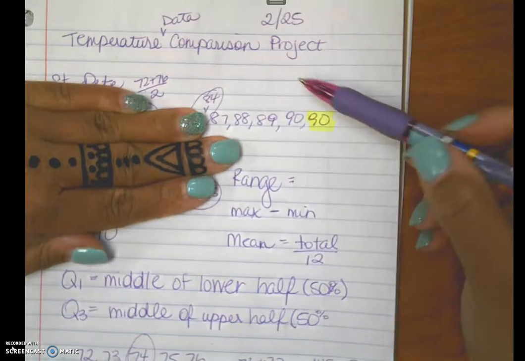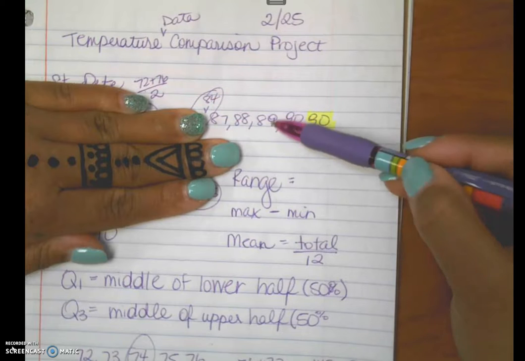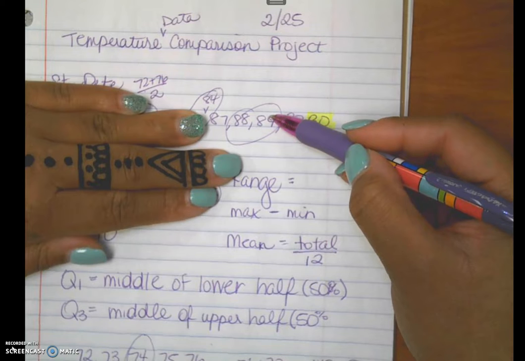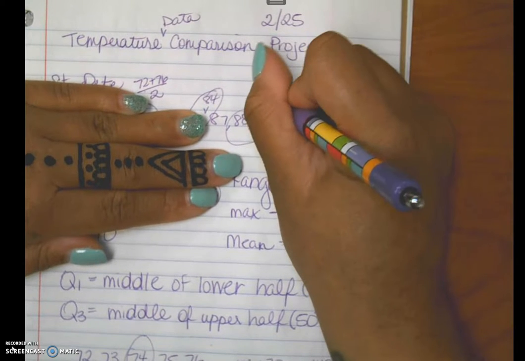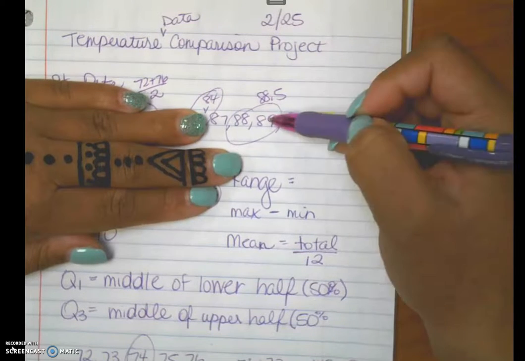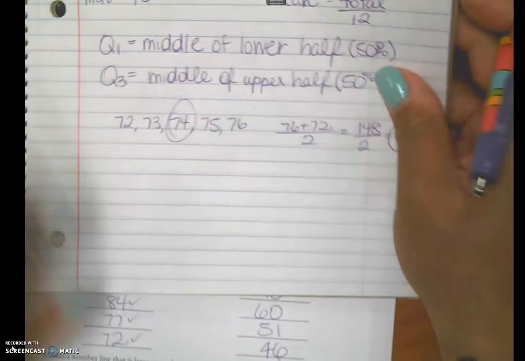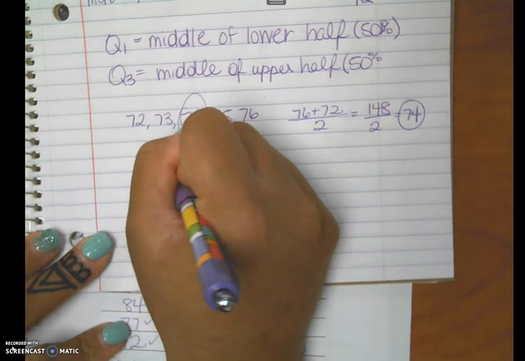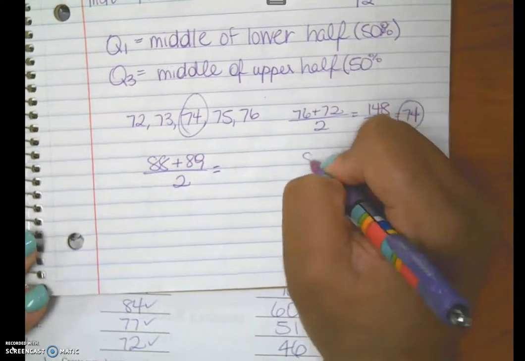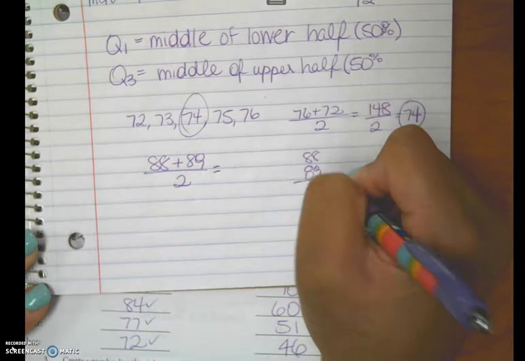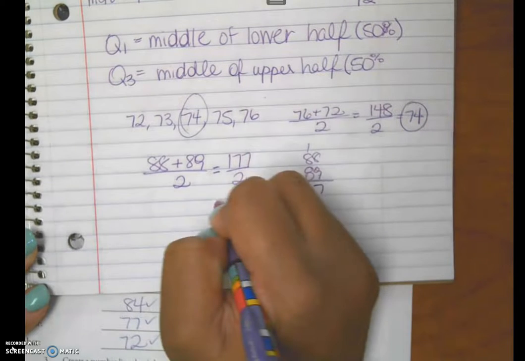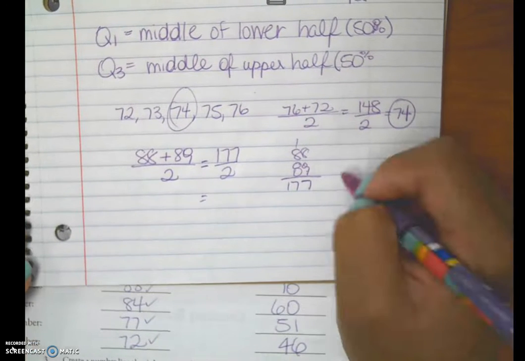Take the top half of my data. So 84, 87, 88, 89, 90, and 90. Bam. These two numbers. What's halfway between 88 and 89 is 88.5. How do I know that? Because it's 1 apart and then half of 1 is 0.5. How can I prove that mathematically? Same way I did. 88 plus 89 divided by 2. Check my work. 7, carry the 1. 177 divided by 2. Half of 177.